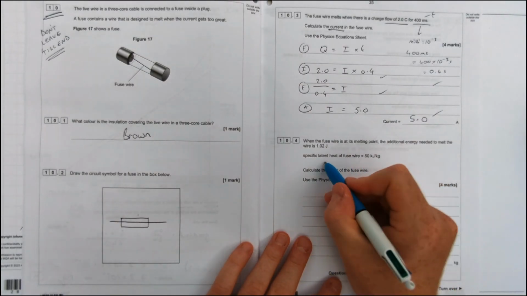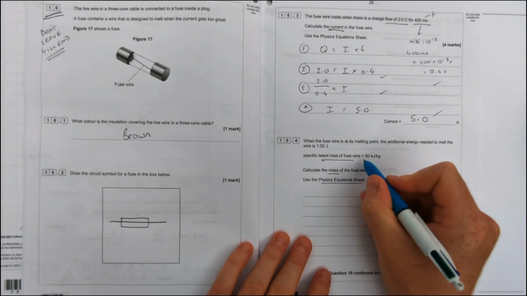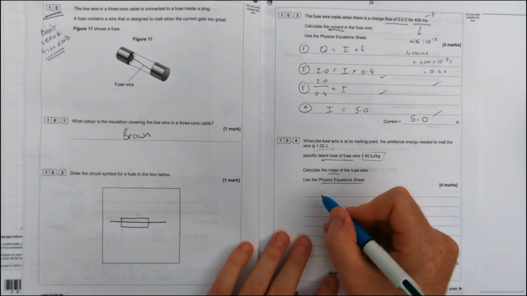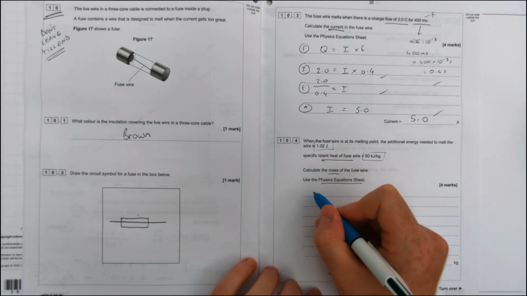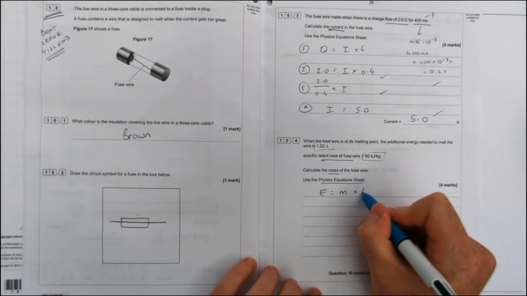Next one, we've got to do with latent heat. The fuse melts. From the equation sheet, we're trying to find the mass. We've got latent heat here, and we've got the energy used to melt the wire. The only equation we could use is energy equals mass times latent heat, the only one that's got latent heat in.